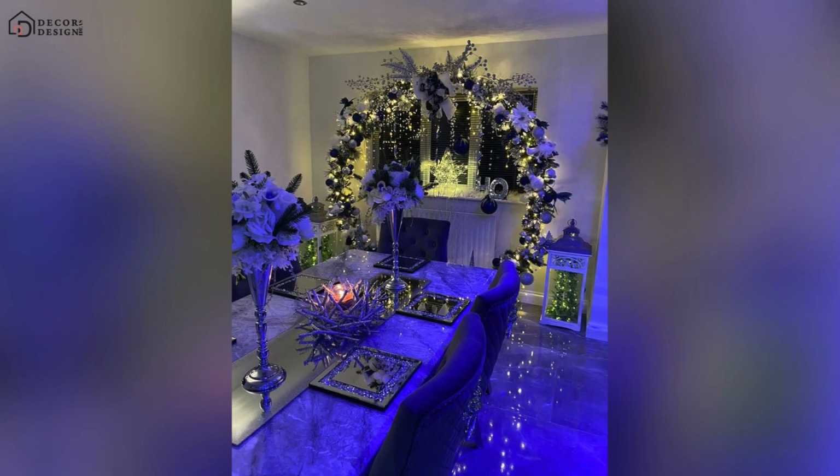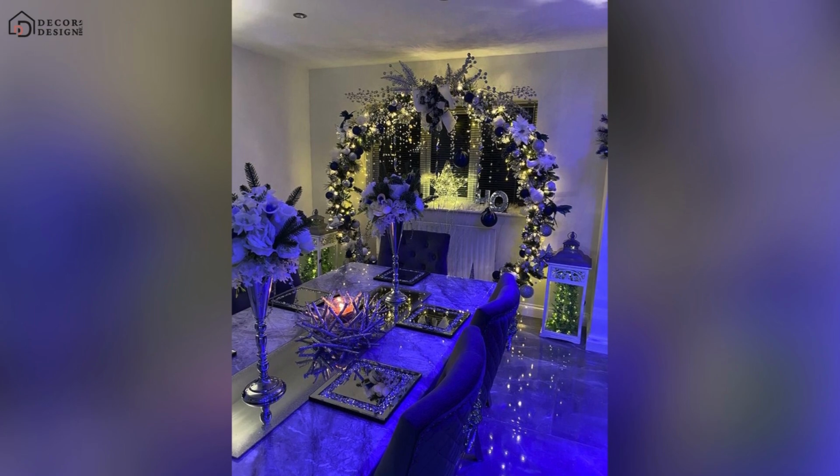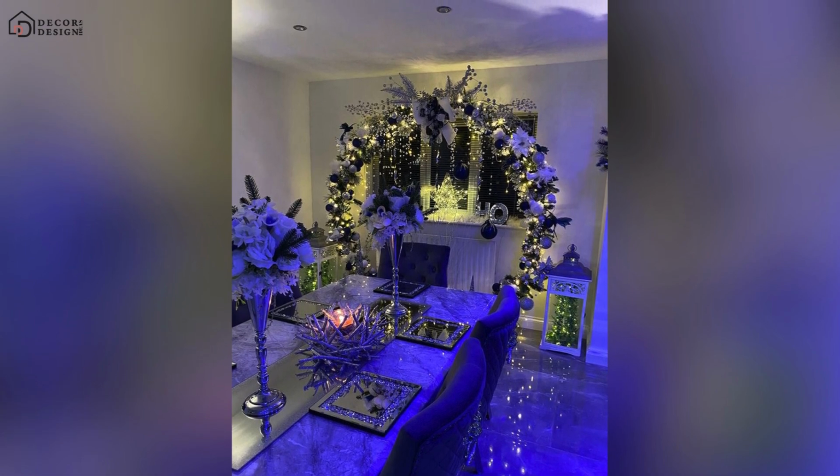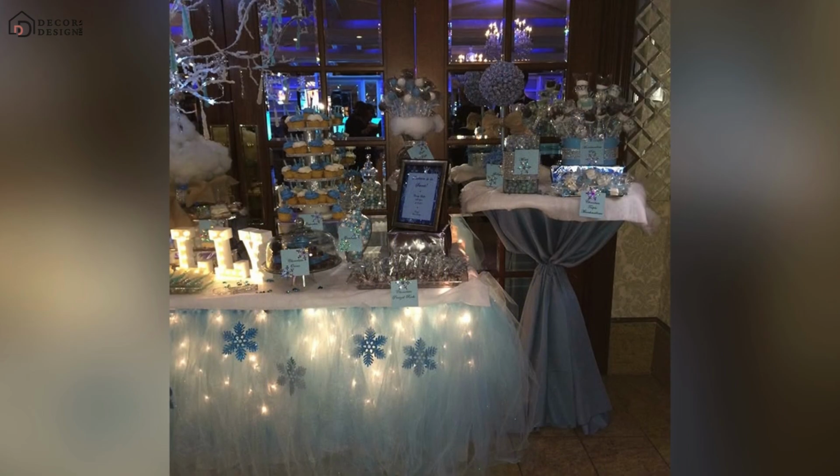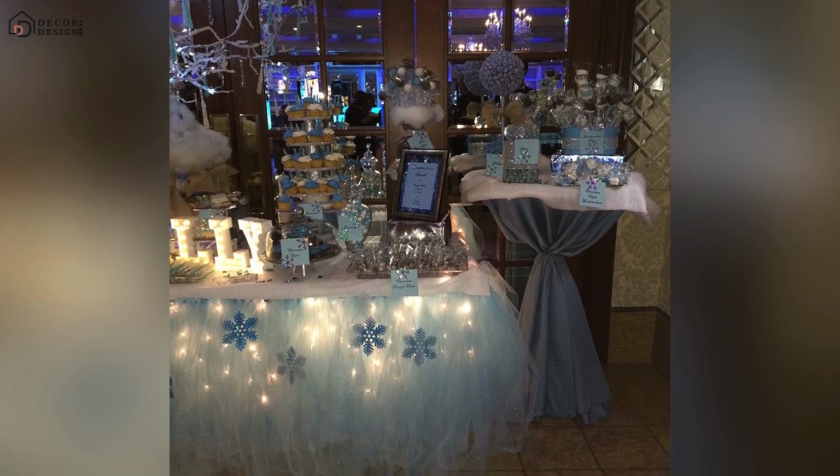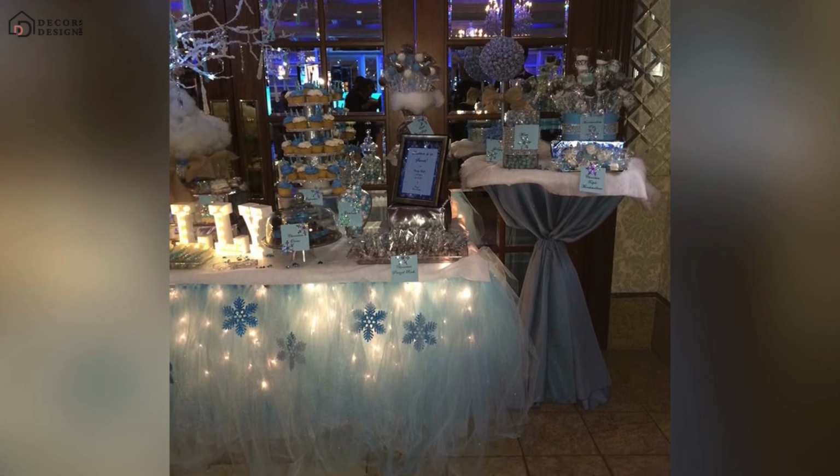How can I decorate a Winter Wonderland party? Use shimmering backdrops, snowflake balloons, white tablecloths, icy blue accents, and frosty centerpieces. Add a dessert table with white treats and a glowing snowfall light projector.